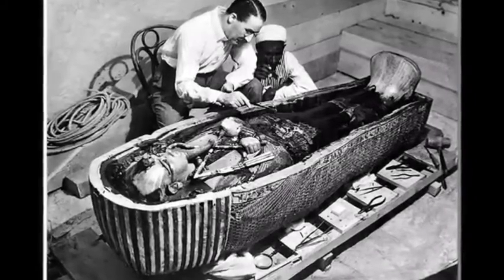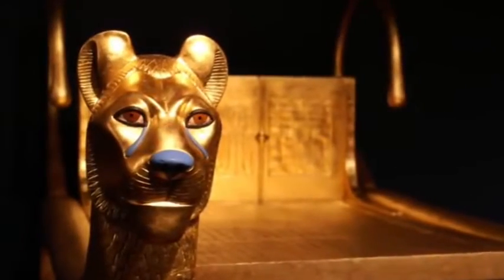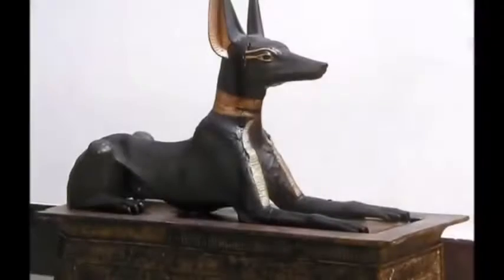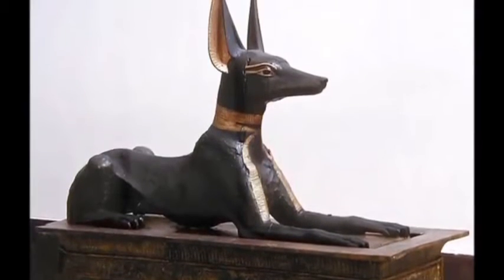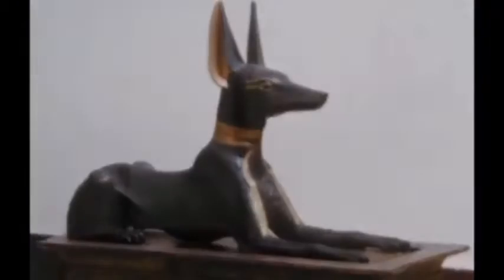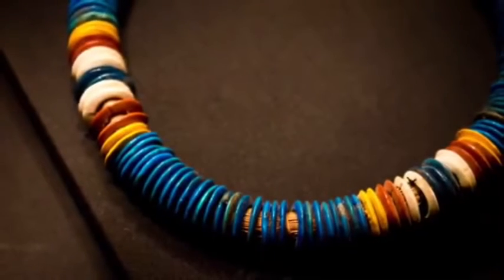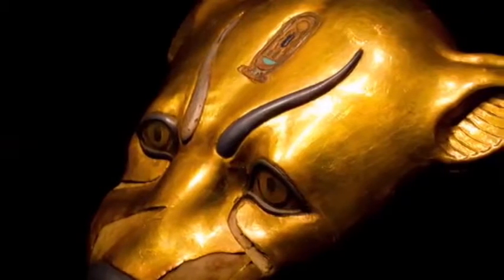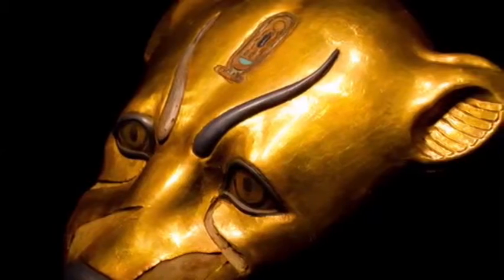More than 5,000 items were found in Tut's tomb, and each needed to be removed, cataloged, described, photographed, and shipped to the Cairo Museum, a process that took 10 years. The discovery of the tomb of Tutankhamun made news headlines worldwide, and the artifacts that were inside it have traveled to museums around the globe to be seen by millions of people.